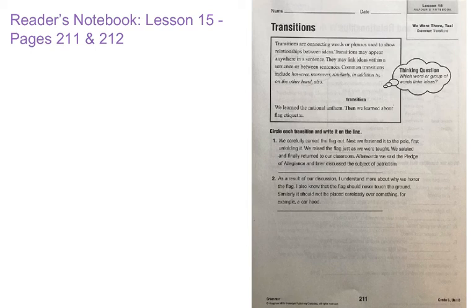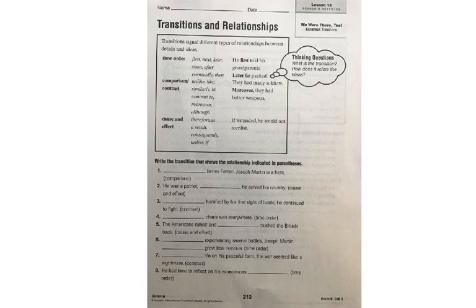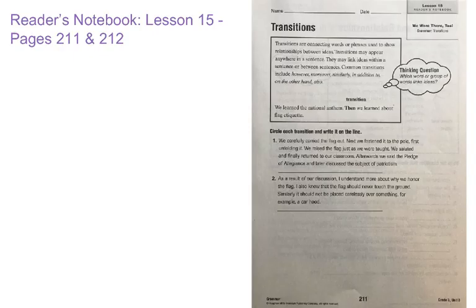We are going to continue our work with transitions again in this unit. You can see that we're going to work on transitions on page 211, and we're going to continue that on 212 with transitions and relationships. On page 211, it says, transitions are connecting words or phrases used to show relationships between ideas. Transitions may appear anywhere in a sentence. They may link ideas within a sentence or between sentences. Common transitions include however, moreover, similarly, in addition to, on the other hand, also.